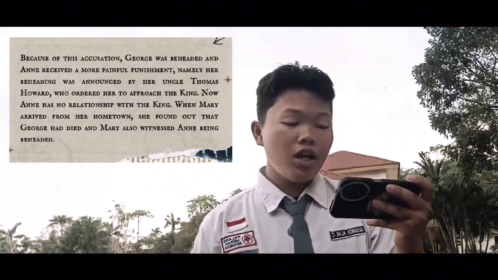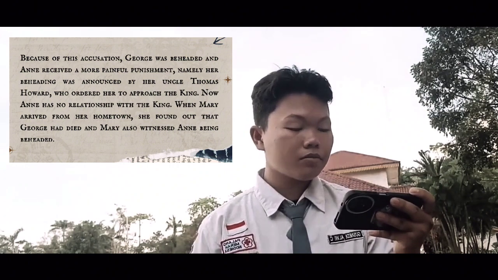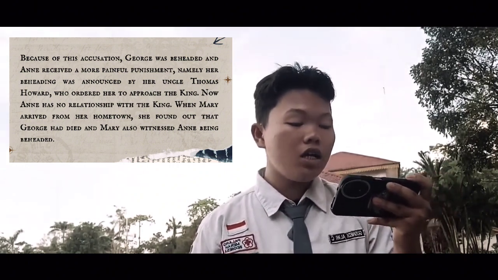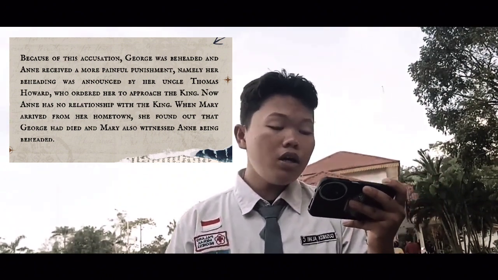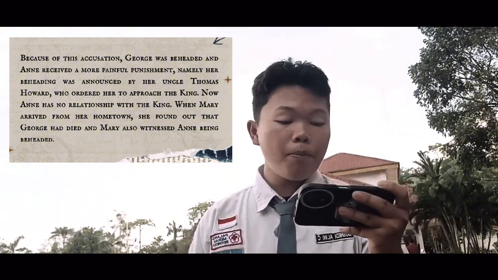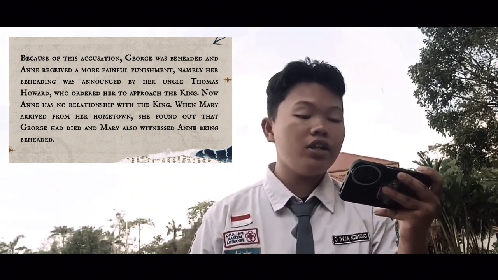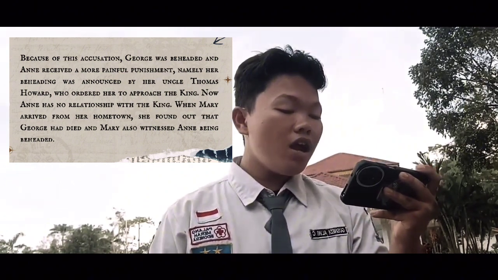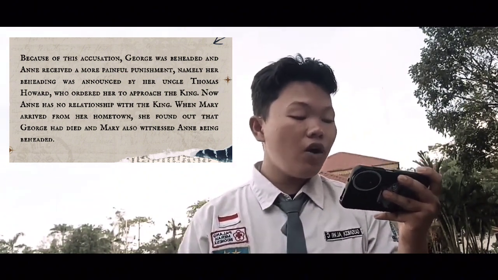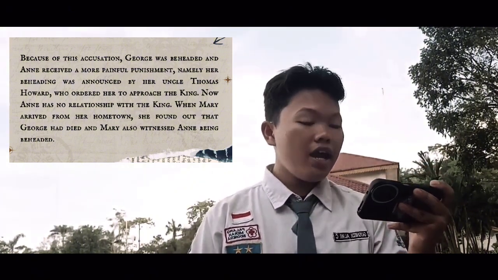Because of this accusation, George was beheaded and Anne received a more painful punishment. Namely, her beheading was announced by her uncle Thomas Howard, who ordered her to approach the king. Now, Anne had no relationship with the king. When Mary arrived from her hometown, she found out that George had died and Anne was also being beheaded.